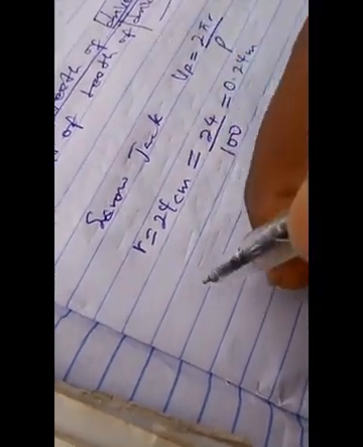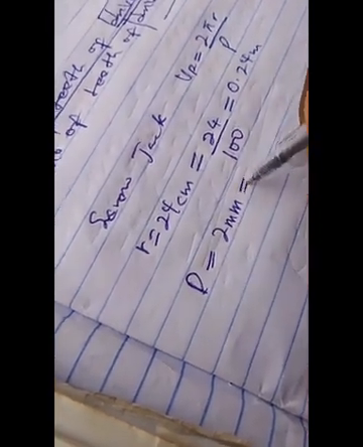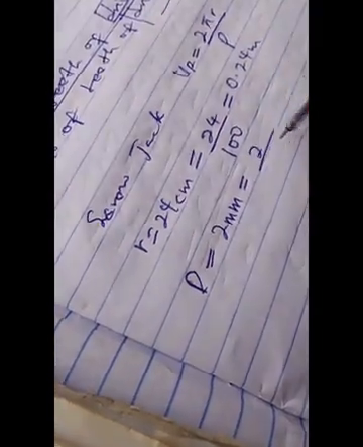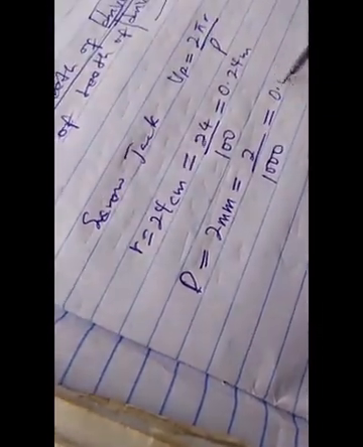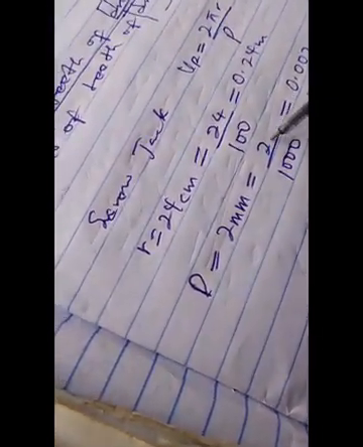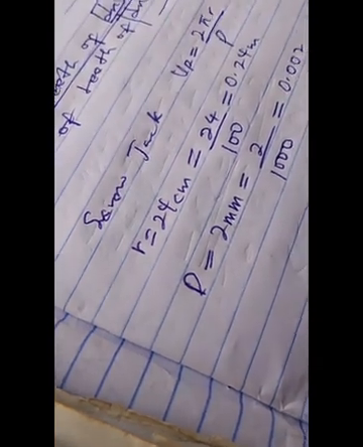Then the next thing, they gave us p. They gave us the pitch to be 2 millimeters. So we are going to divide 2 millimeters by 1000. And this will give us 0.002. Let's check. 1, 2, 3. Yes, 0.002.